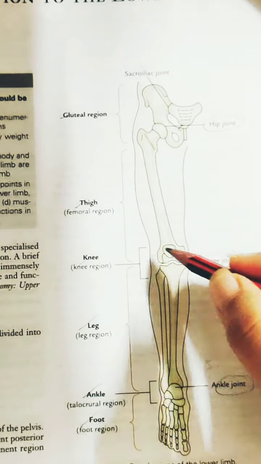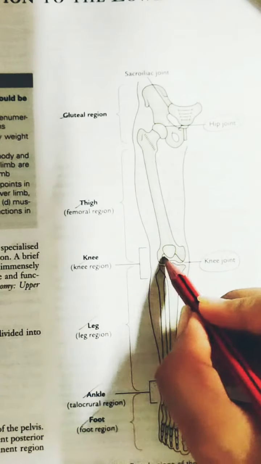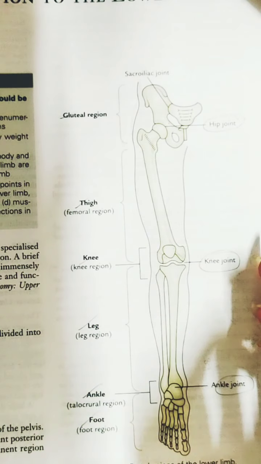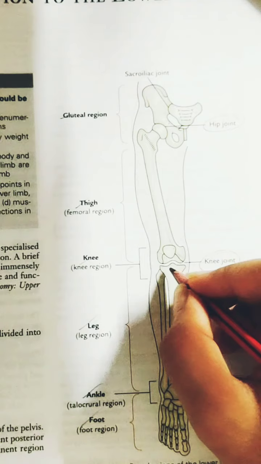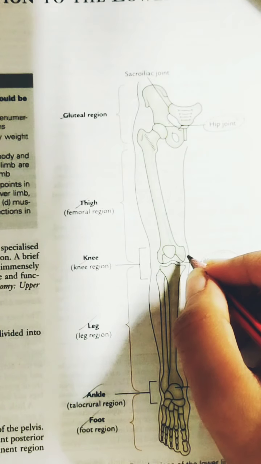So next we come to the knee region. In this knee region there is the presence of the patella. Patella is also known as the kneecap. There are also the medial condyle and lateral condyle. Medial epicondyle and lateral epicondyle are also present.